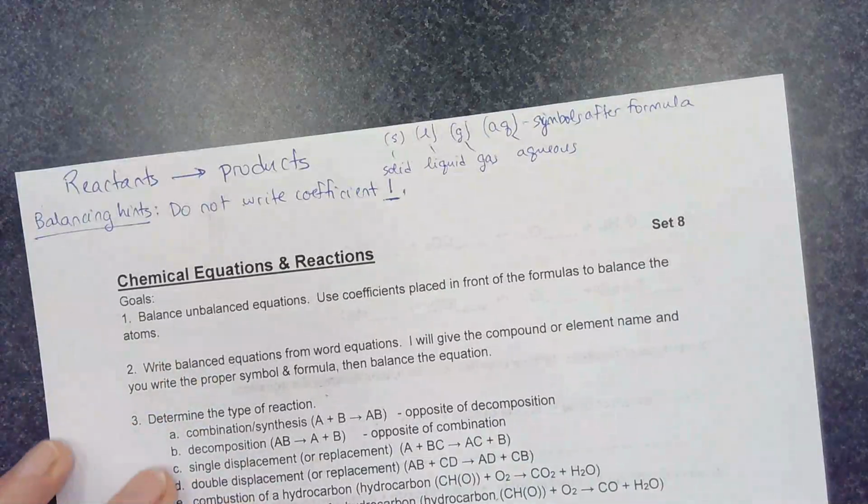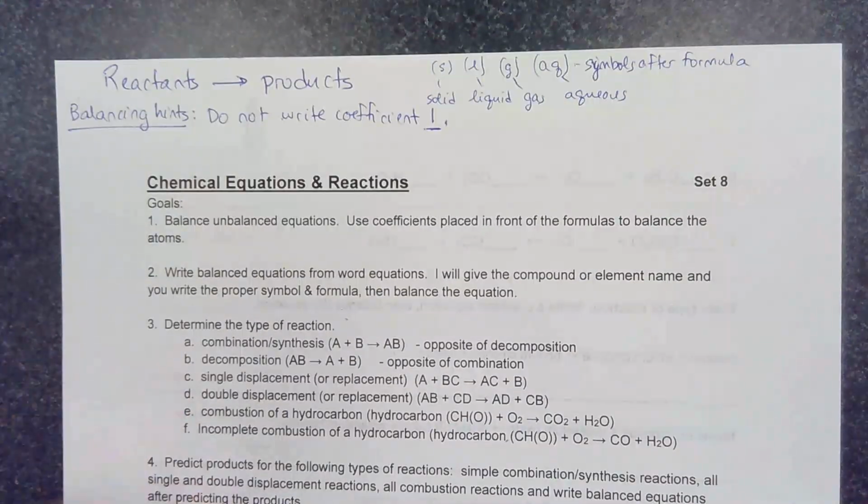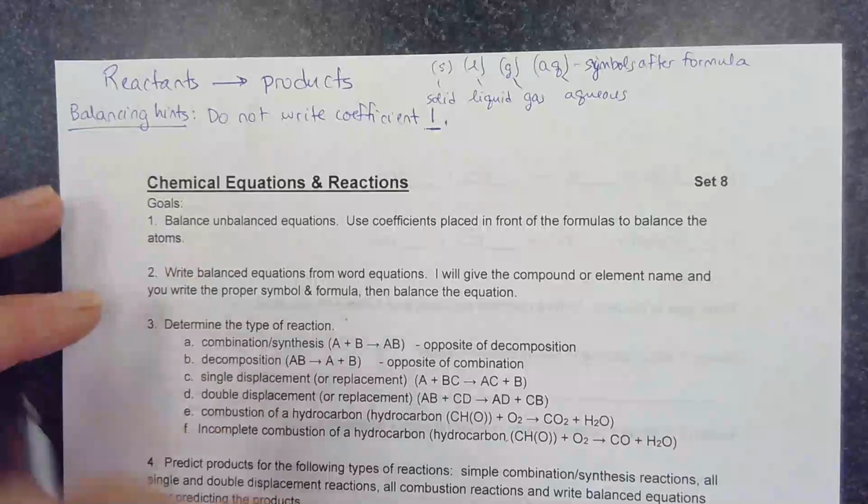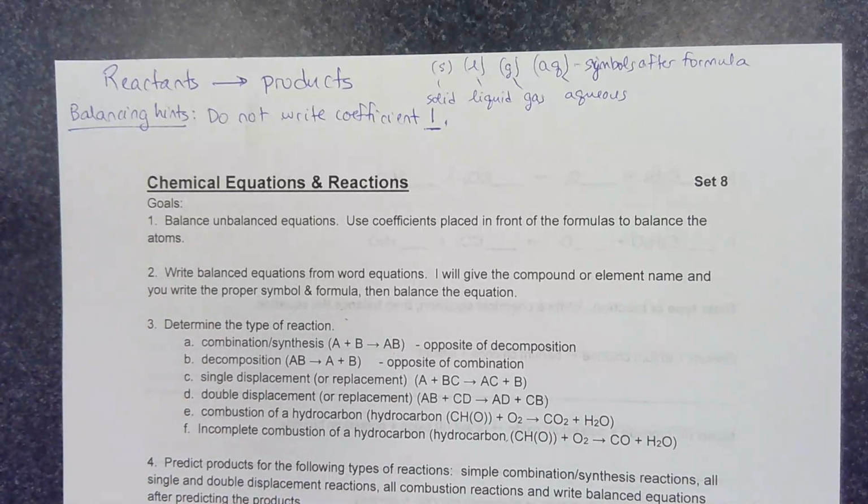Do not write coefficient 1. When there's nothing in front, you know it's 1. You don't write 1, okay? It's not like I'm going to hand grade these, so I'm not going to count it wrong if you put 1. I'm just telling you you don't need to put 1.